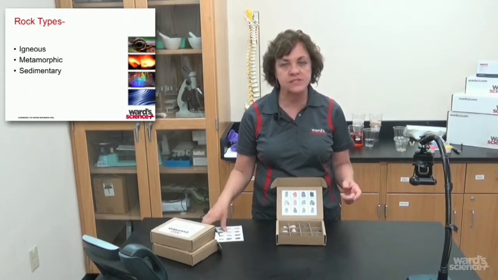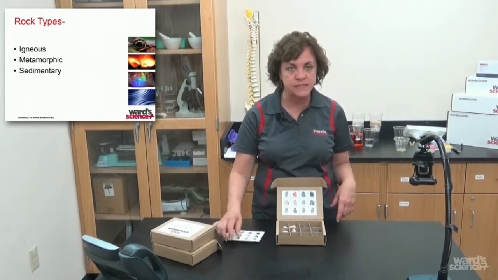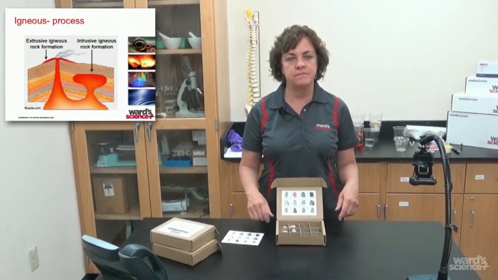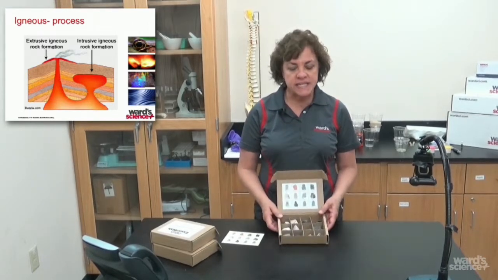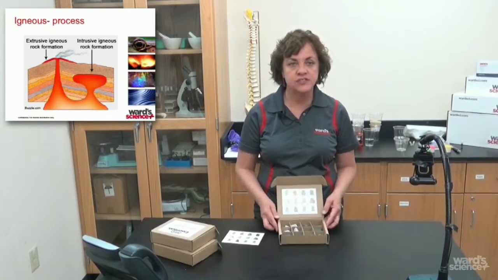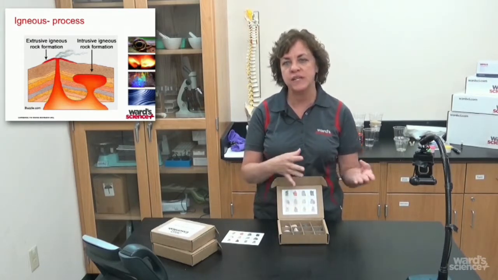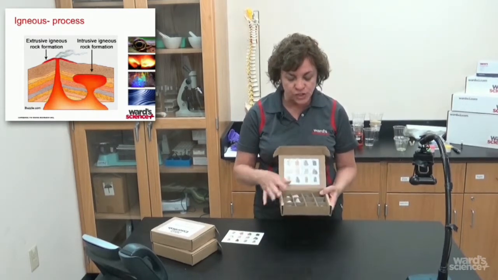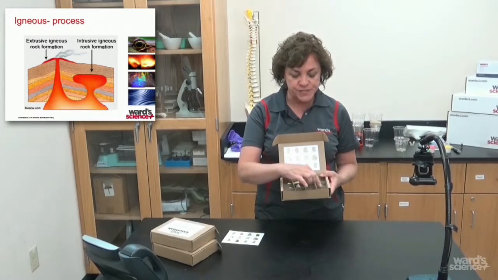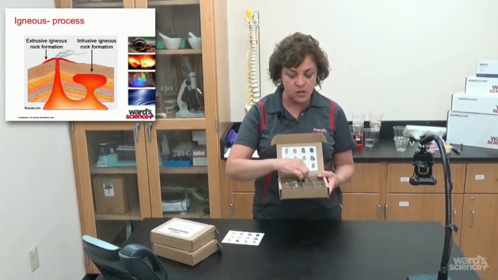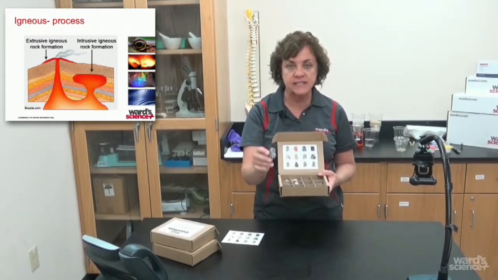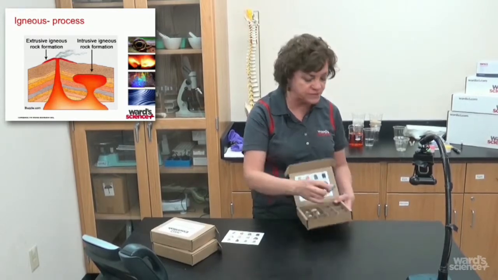All right, so let's talk about igneous, how it's formed. That's the next slide. Igneous is formed in 2 different environments. One is intrusive and one is extrusive. And as you look at these rocks, you will see that, as I said, this one has smaller crystals. This one has a little larger crystals. It looks more speckled.